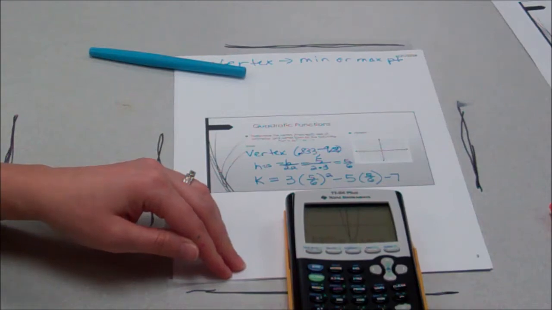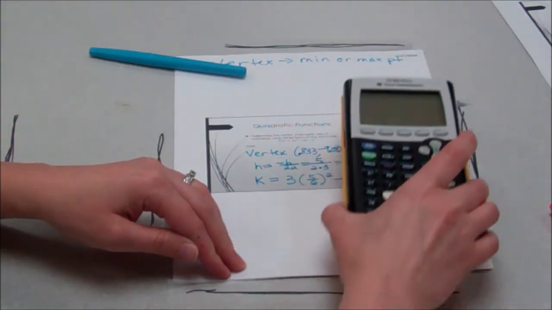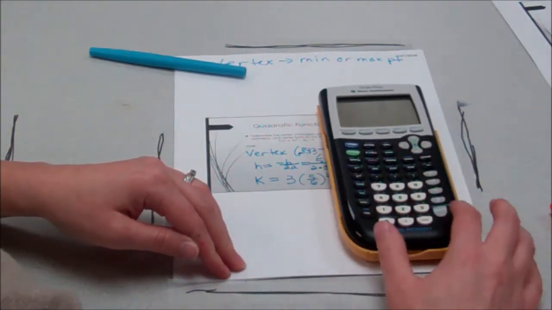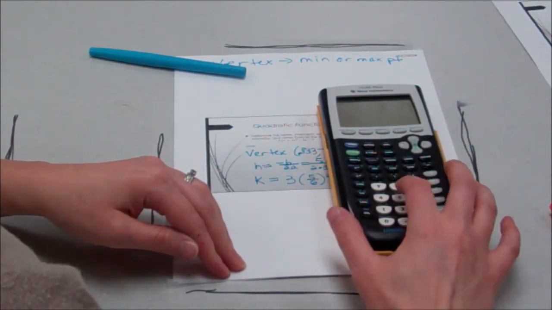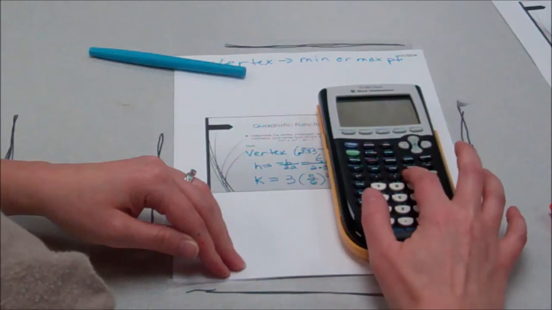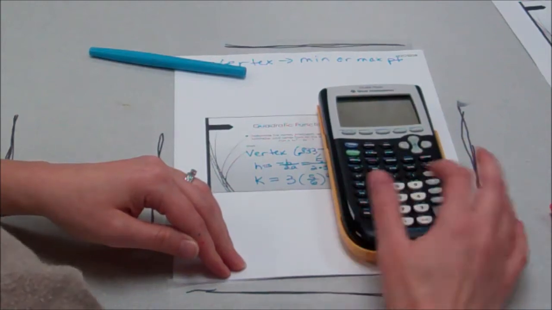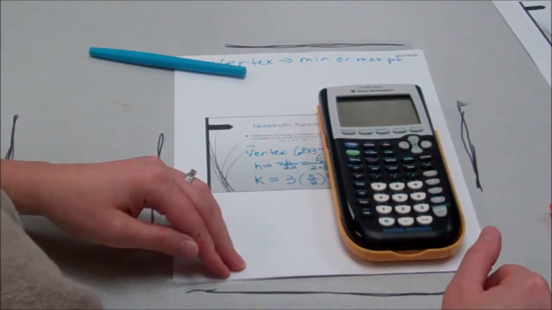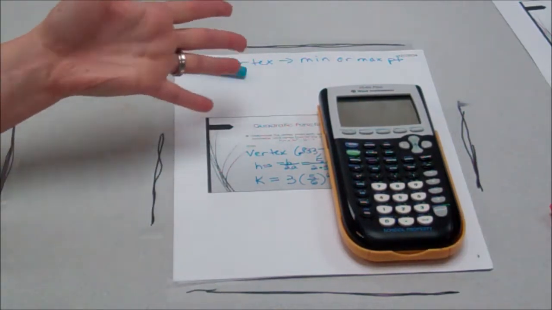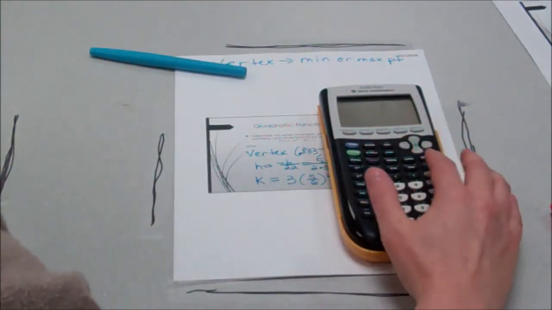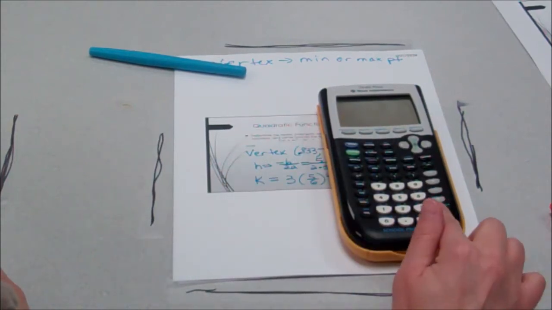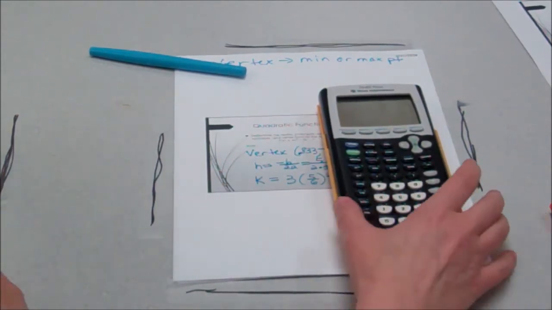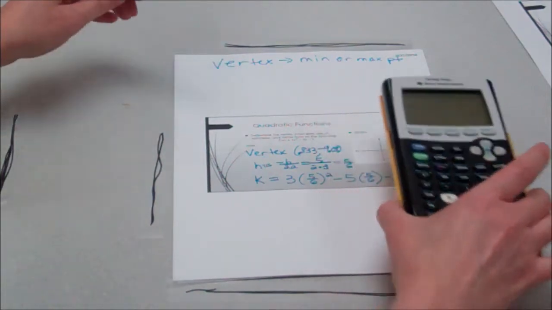I quit out of there, so 3 times 5/6 squared minus 5 times 5/6 minus 7. Enter. I get the decimal that I got when I traced, which makes me feel good. But if I want the fraction for that, I'm going to hit the math button and then hit enter. That allows me to get the fraction, which is negative 109 over 12.